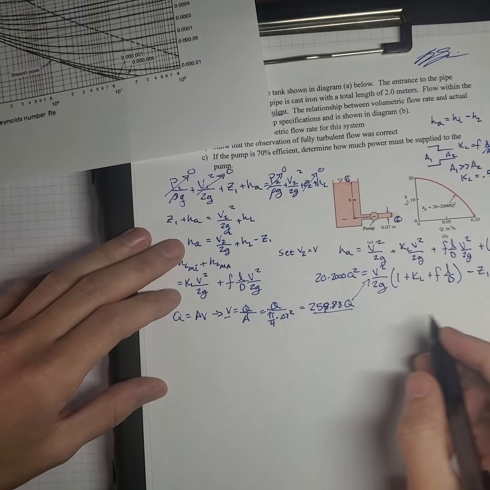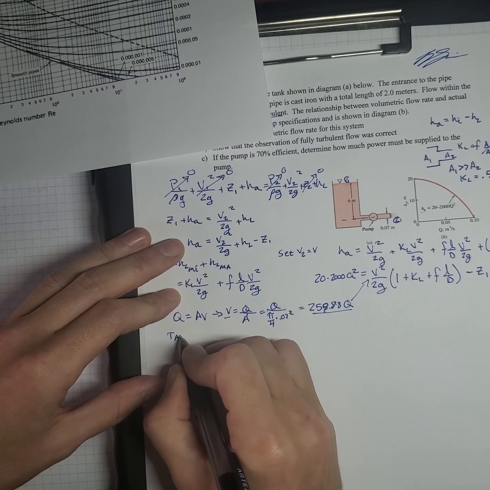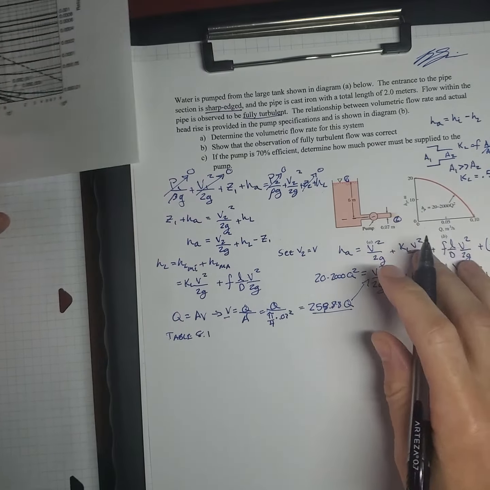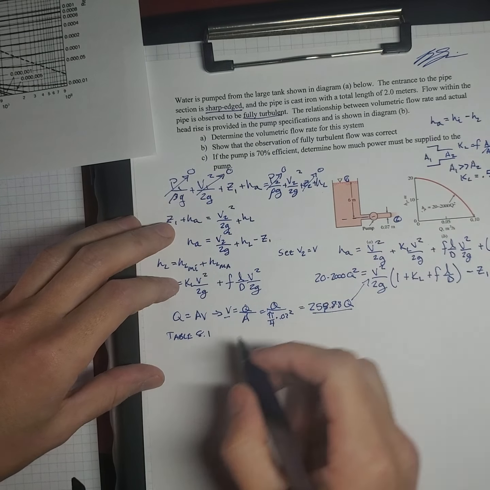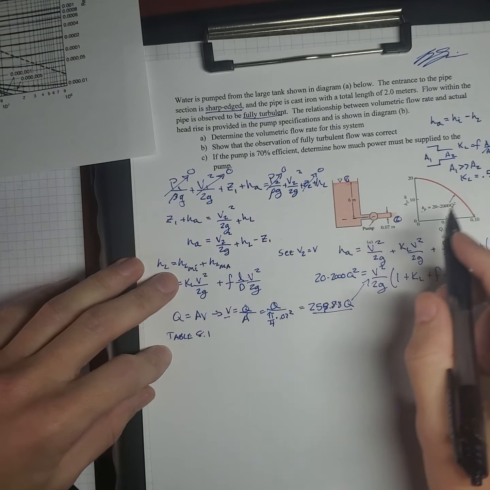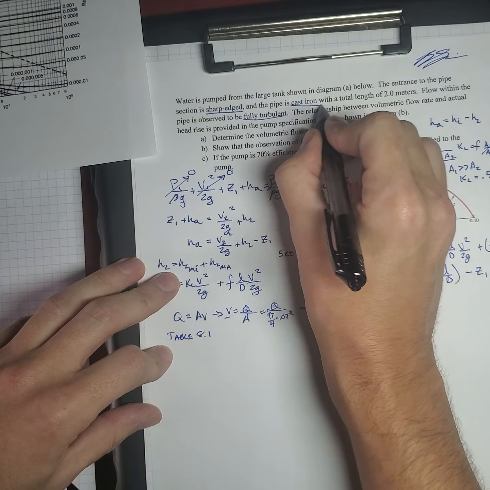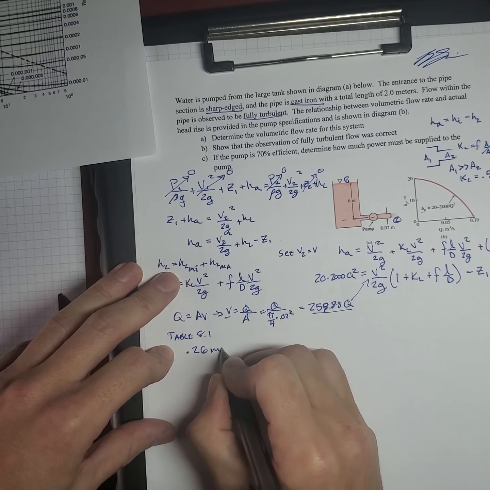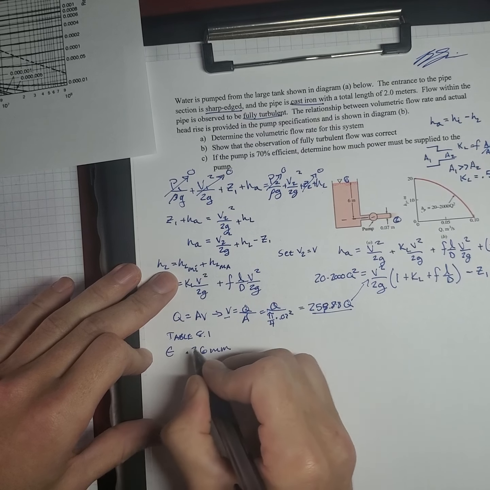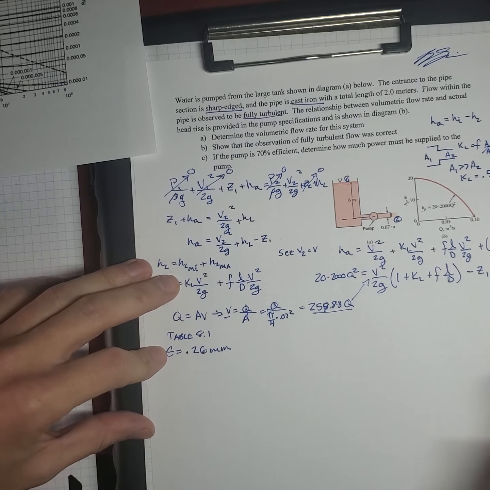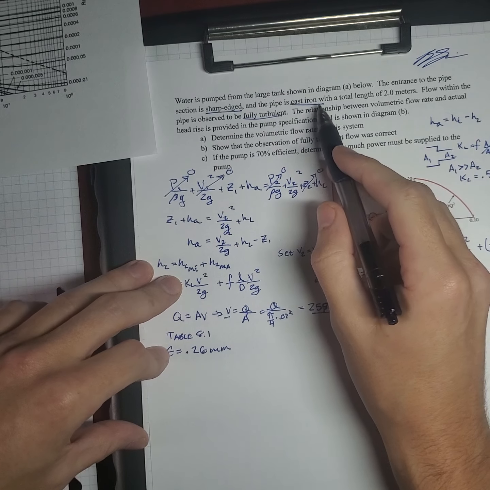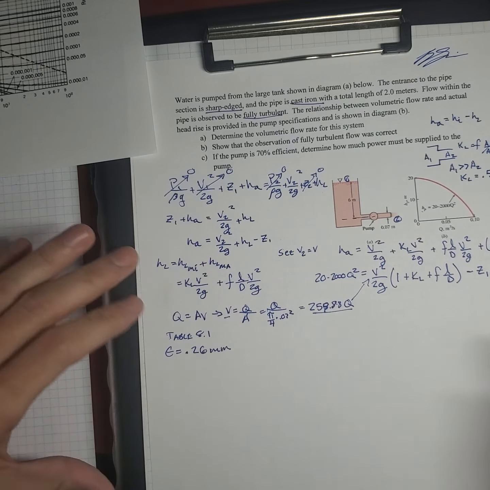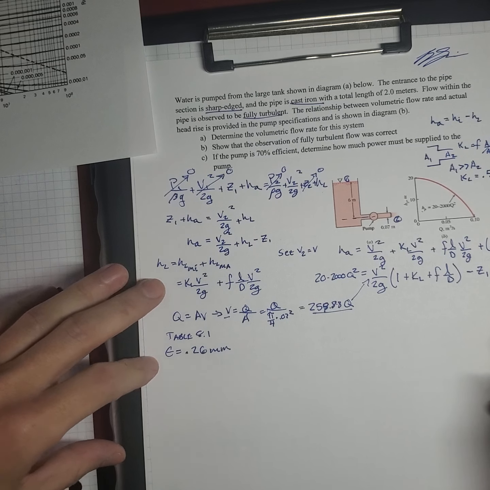I believe table 8.1 in the textbook lists the epsilon of cast iron to be 0.26 millimeters. This will vary with the different materials. It is a measurement of the roughness of the material.